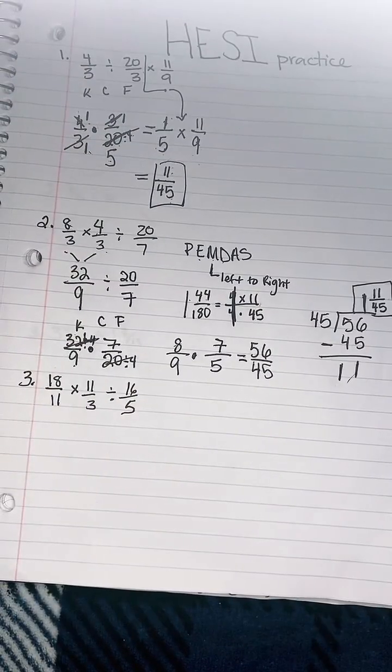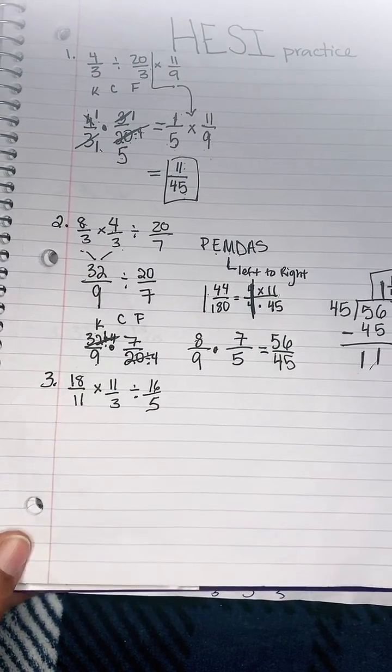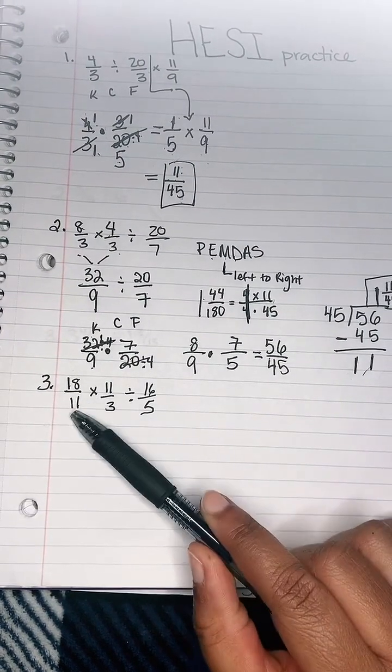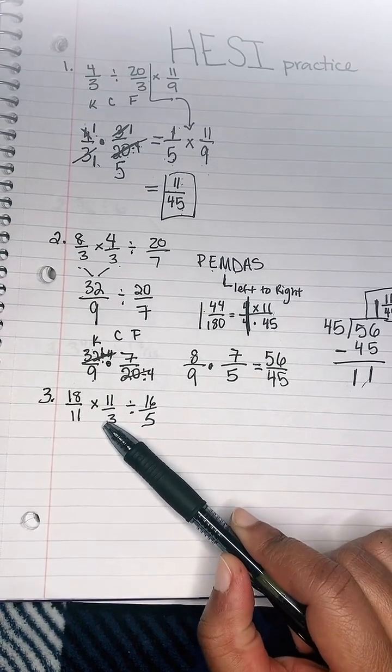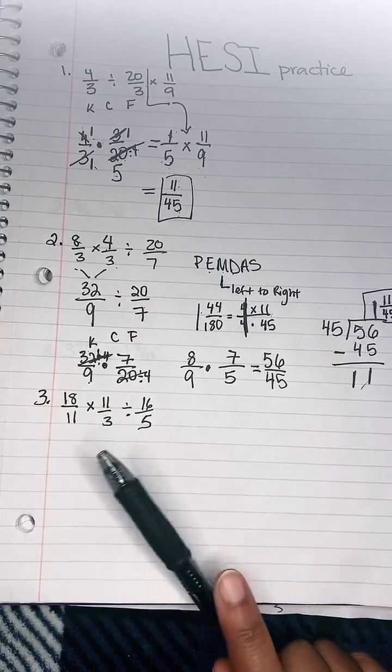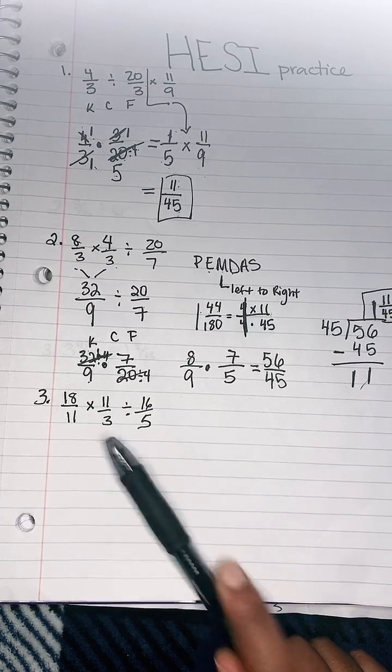Yeah. All right. So let's look at number 3. Okay, so 18 over 11 times 11 over 3. Do we have to use the keep, change, flip on this?